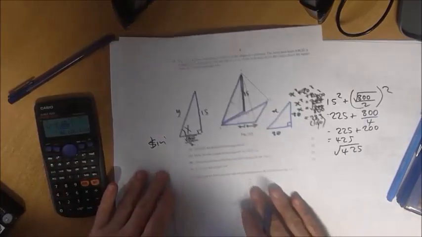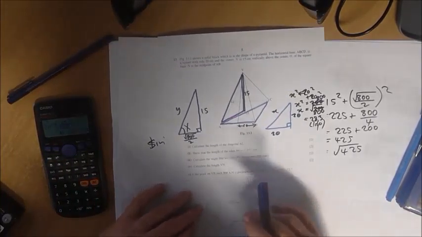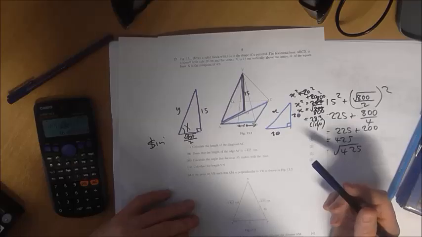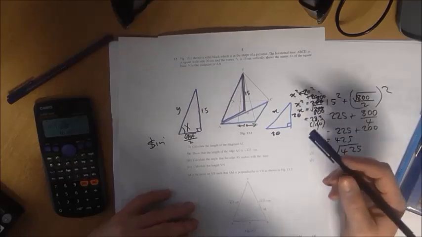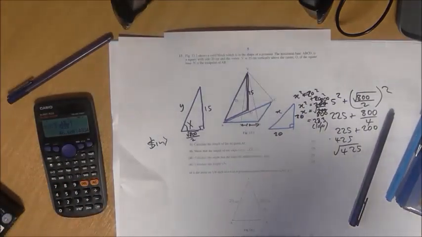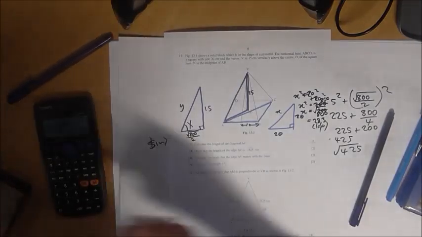Roman numeral 4, calculate the length Vn. Okay, red triangle now.